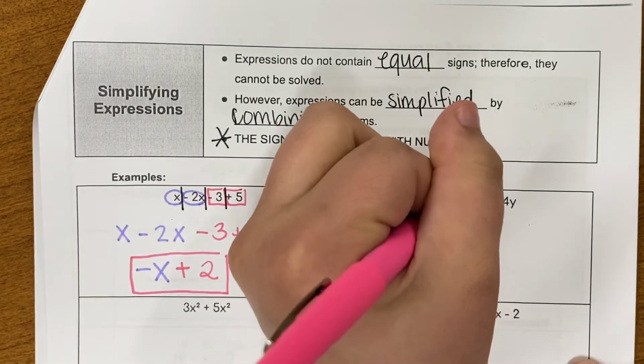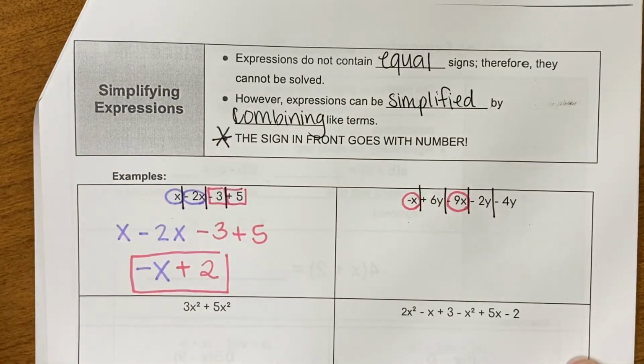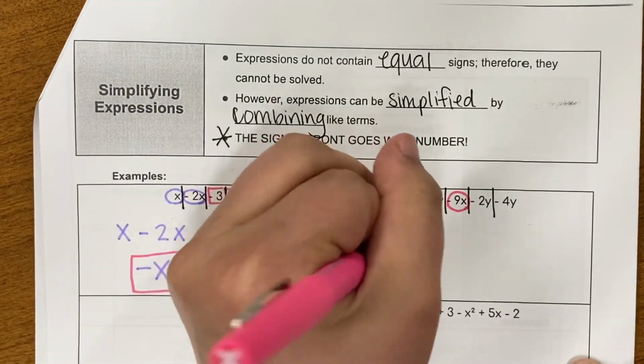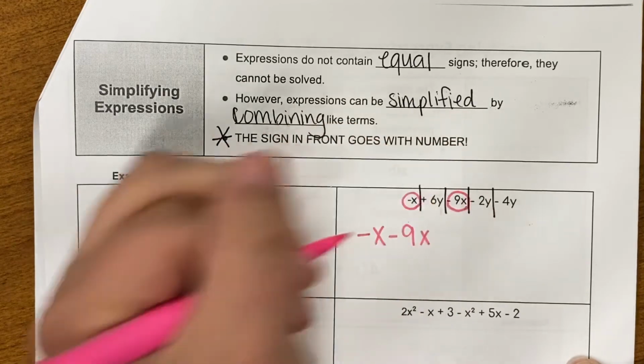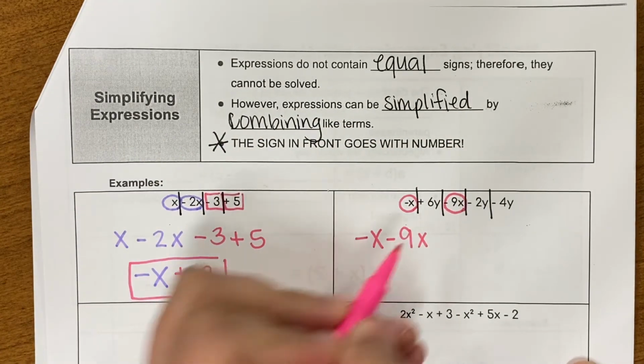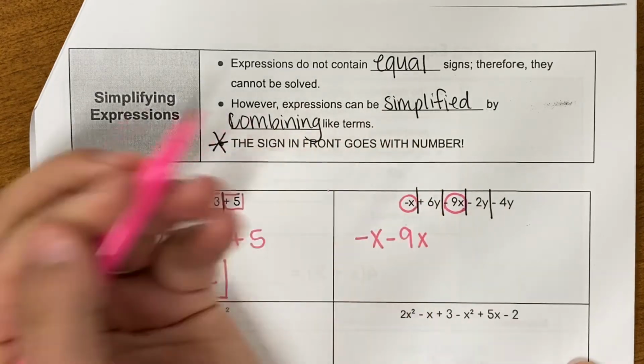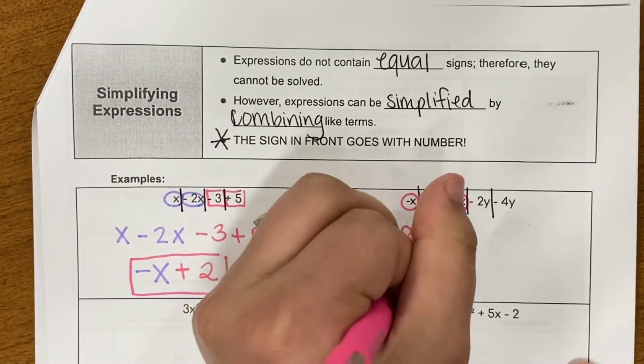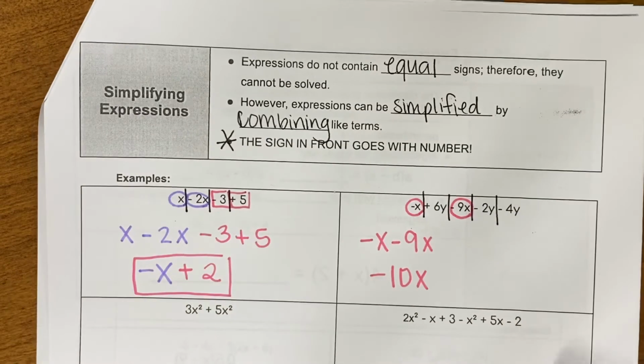Right here I see another x and I do not see any more, so I need to combine those. I have negative x minus 9x. When I combine those two terms, that gets me negative 10x.